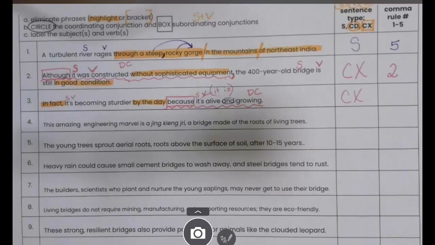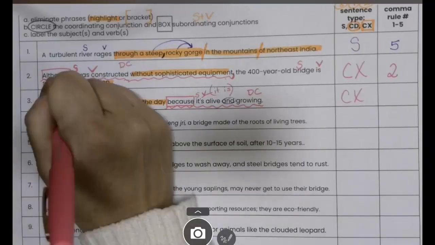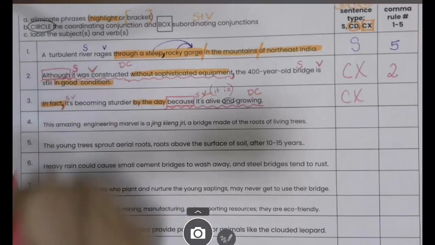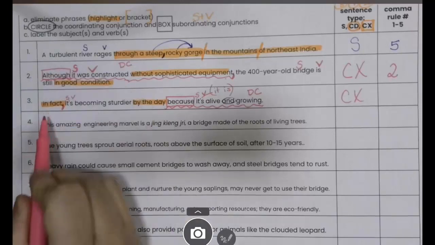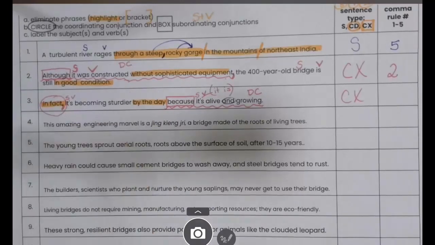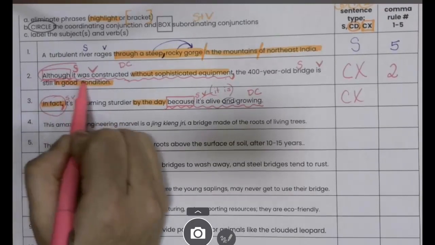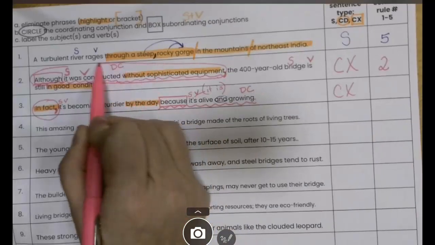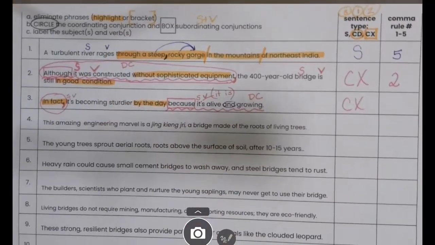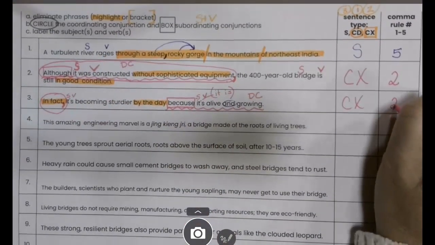I'm going to go find my comma. I see a comma here after "in fact," and it comes at the end of a prepositional phrase that's at the beginning of the sentence. So it's kind of like this sentence. It's at the beginning of the sentence with a comma, so it's the same rule. It's a transition. So I'm going to put number 2.